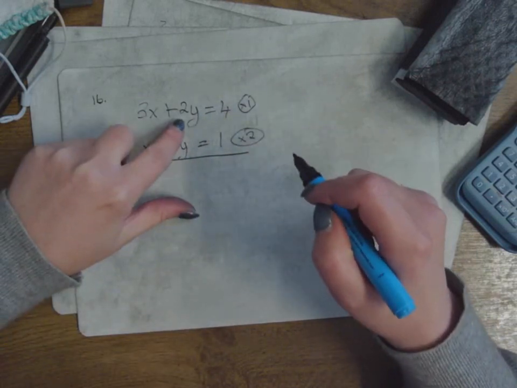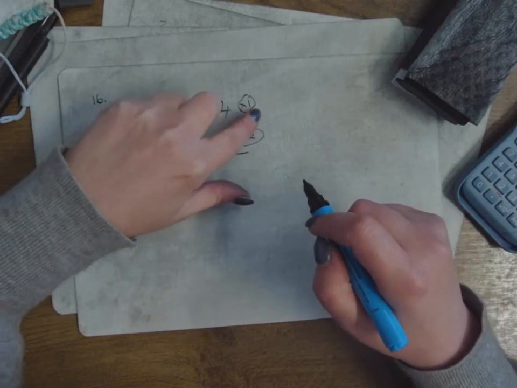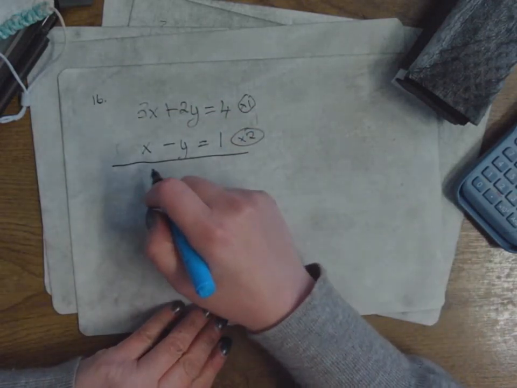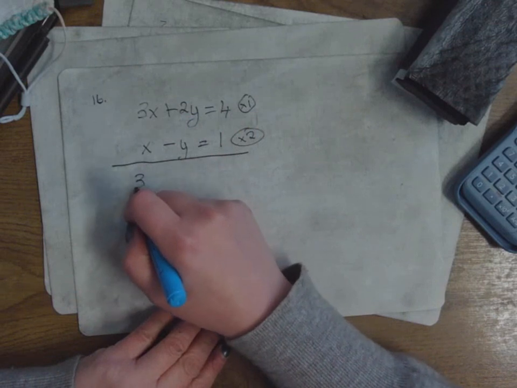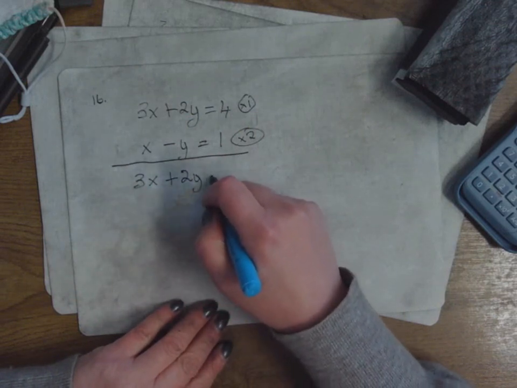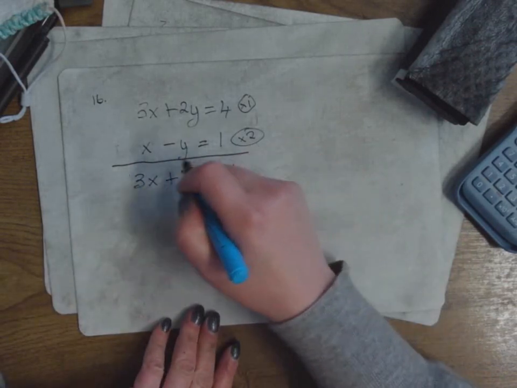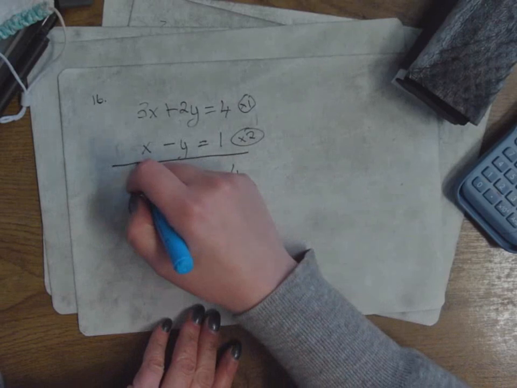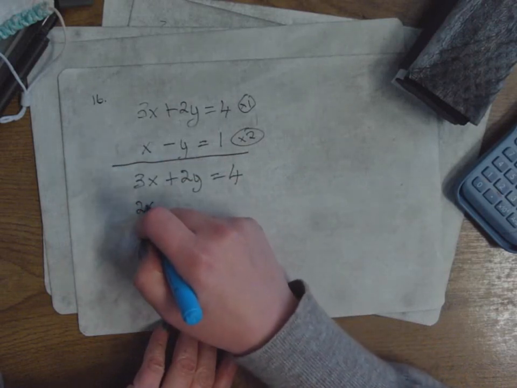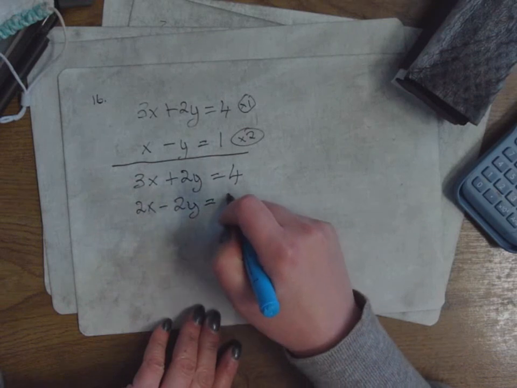So whatever's in front of the y here, you multiply the second line by, whatever's in front of the y here, you multiply the top line by. So multiplying the top line by 1, it just stays the same. Multiplying the second line by 2, you have to multiply everything in the whole line by 2. So 2 by x is 2x, 2 by y is minus 2y, and 2 by 1 is 2.